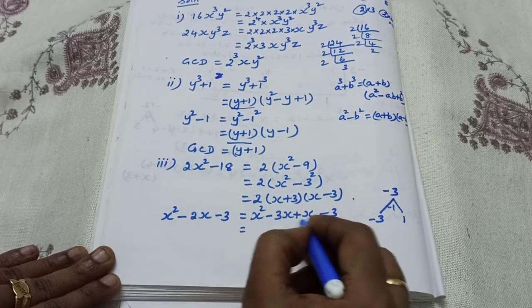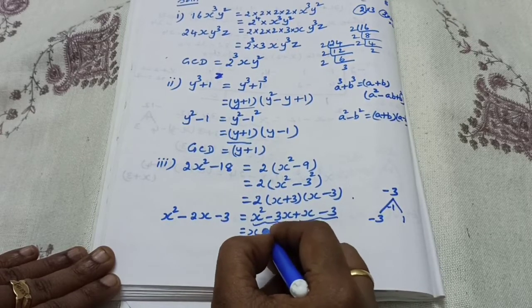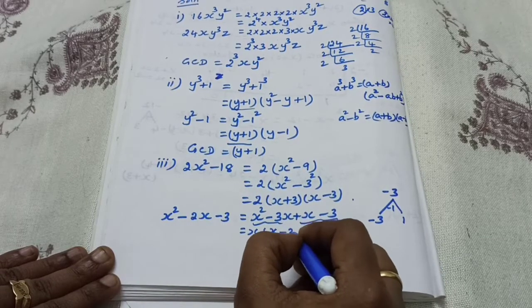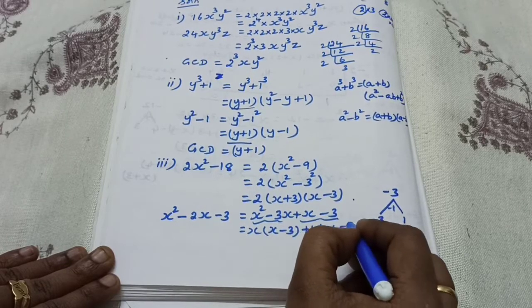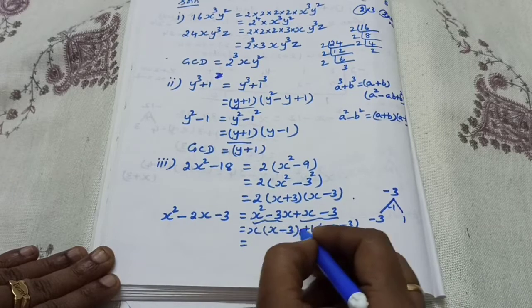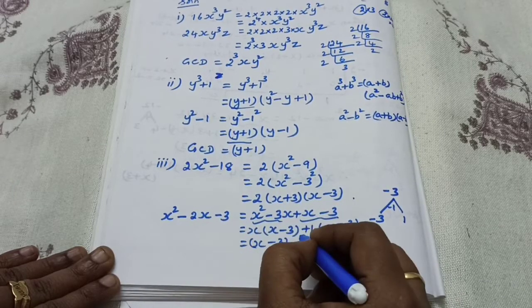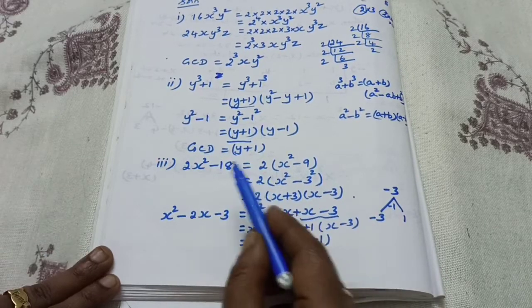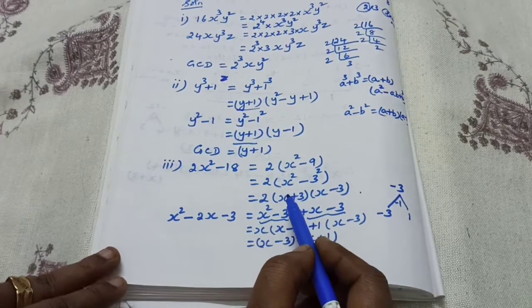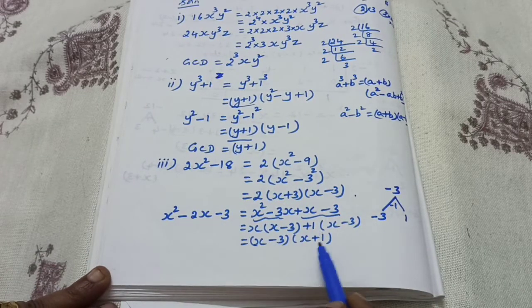Two terms, compare it. Which is common? X is common: x into x minus 3, plus in these two terms 1 common, then x minus 3. Then equal to, here inside the bracket x minus 3 is there, then remaining x plus 1. Now we have to check this polynomial. Here some factors we got, here also this polynomial some factors we got, isn't it?